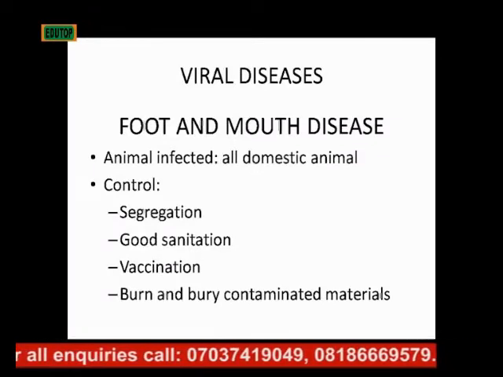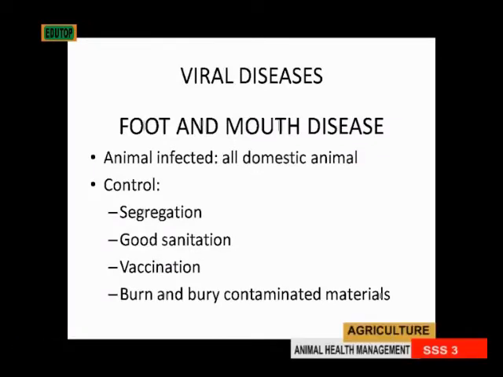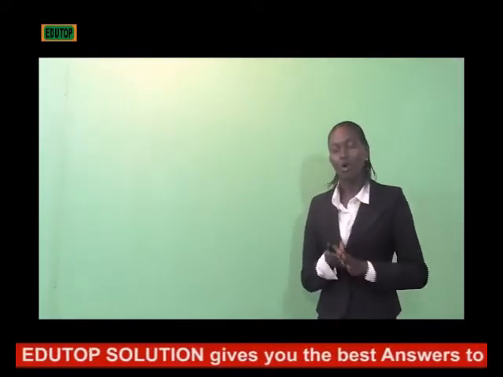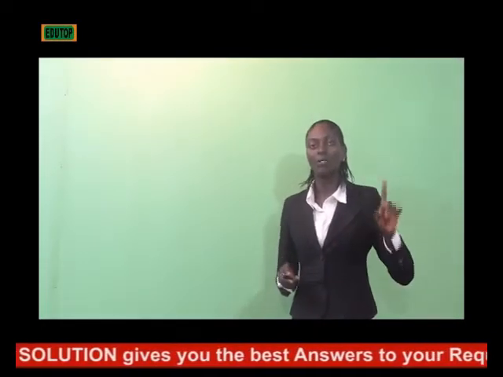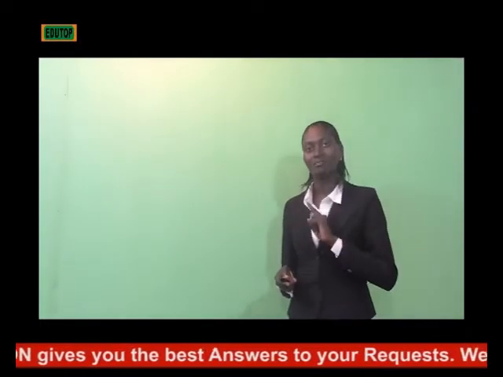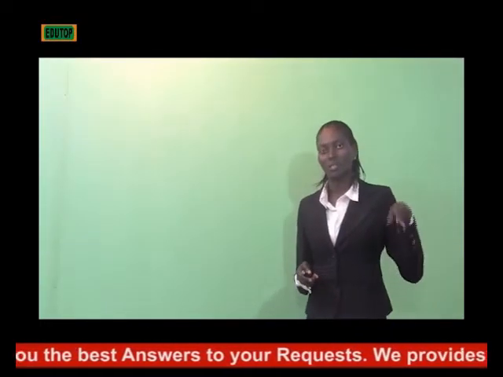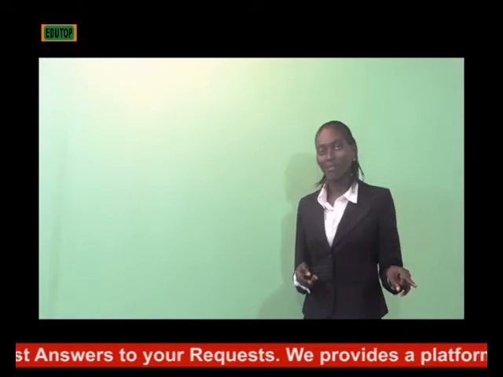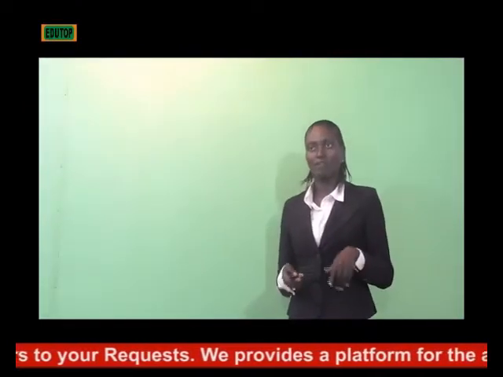Another way to control this disease is to burn and bury contaminated materials like their urine, their fecal material, milk and wool. You just bury it or you burn it so that other animals don't get in contact with the contaminated materials and become infected.